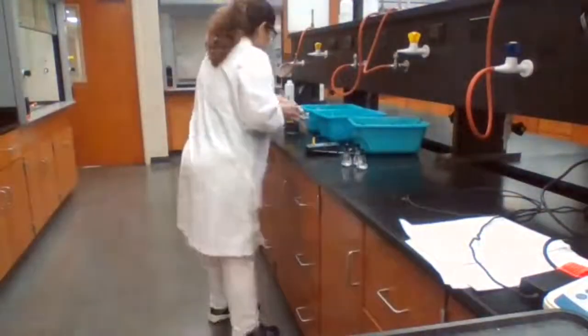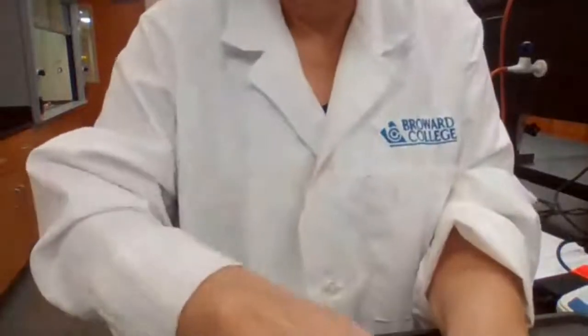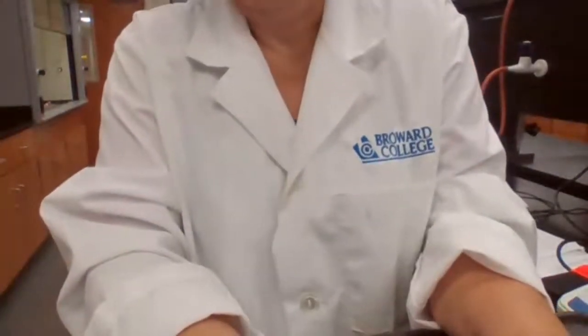For the second trial, that was a trial 2, so now I have to make it this one trial 1. Mass of the empty flask equals 30.190.